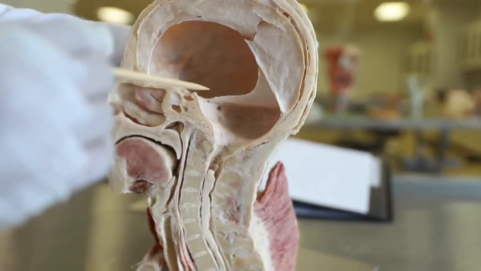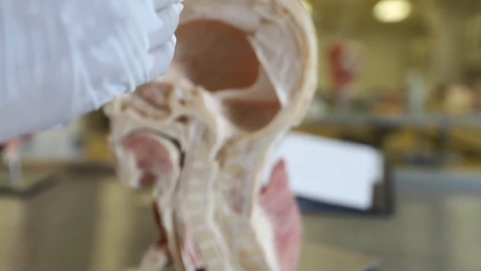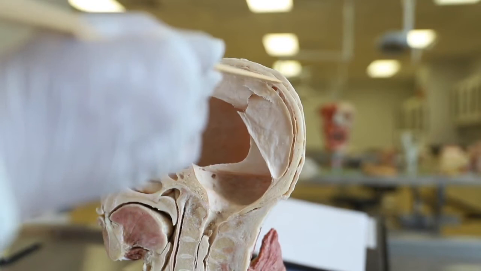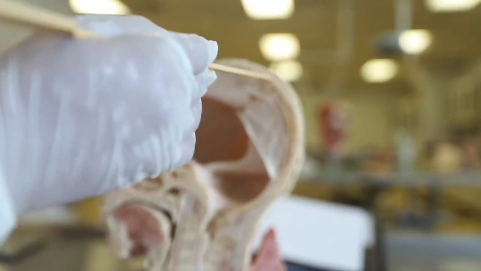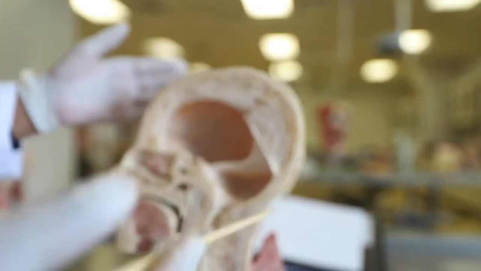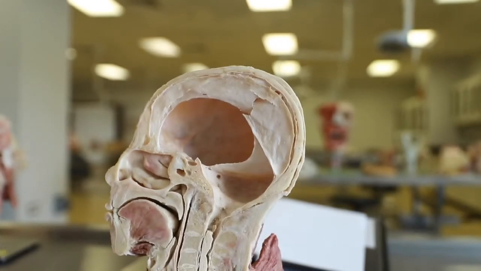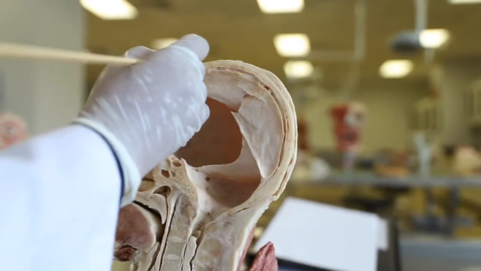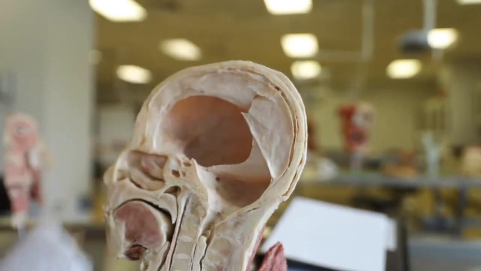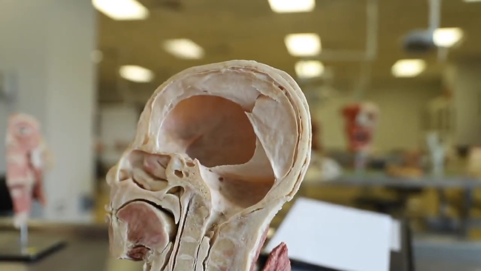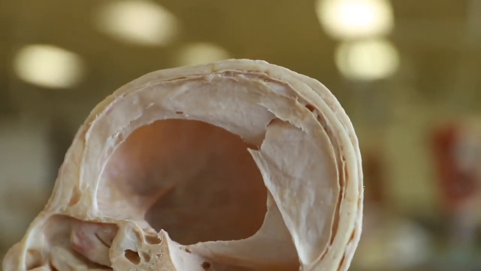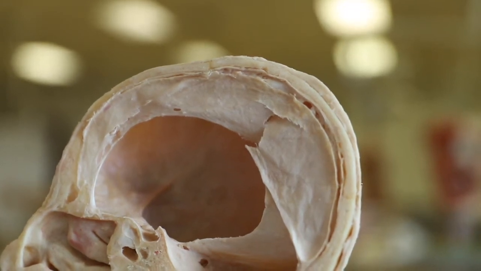Then below the aponeurosis, we have loose areolar connective tissue. Of course, here because of the fixation, you can't feel the loose areolar connective tissue. And then below it, we find the periosteum of the scalp. So again: skin, connective tissue, aponeurosis, loose areolar connective tissue, and periosteum.